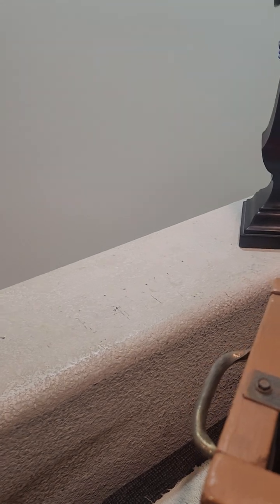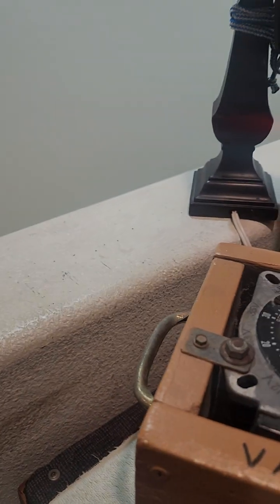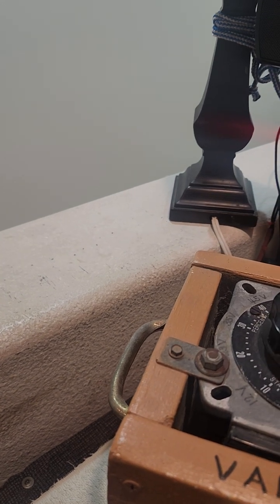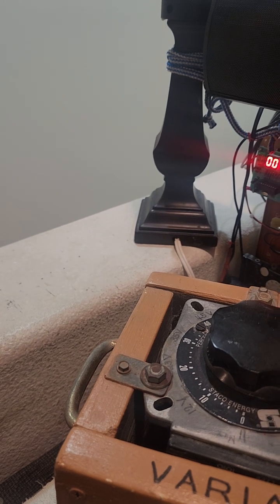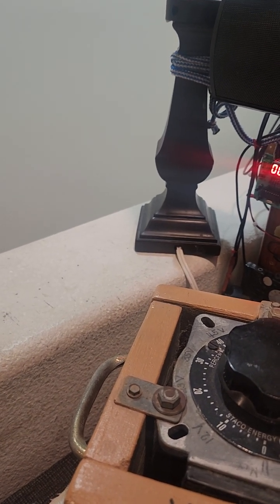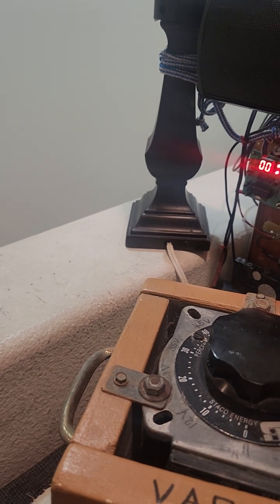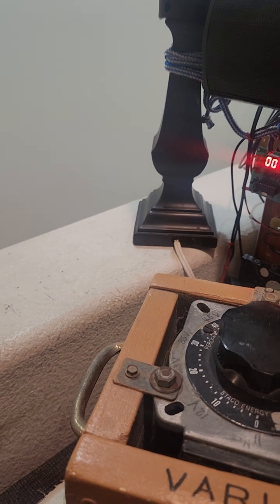This is the input terminal. This is actually the Variac. Inside is a winding. It's an autotransformer in which we can change the number of windings that is used at any time being.